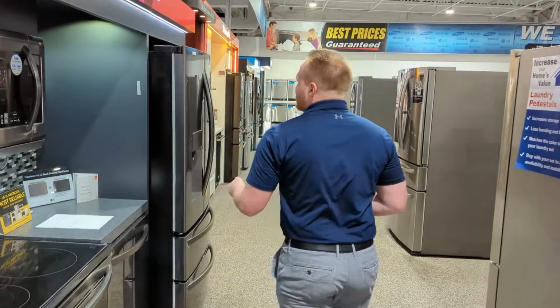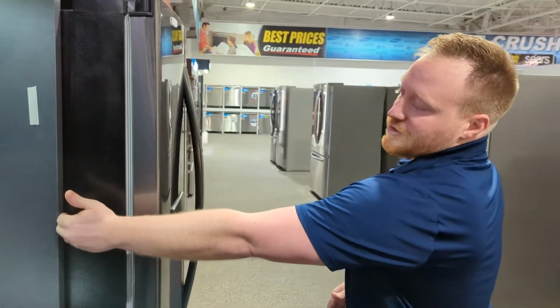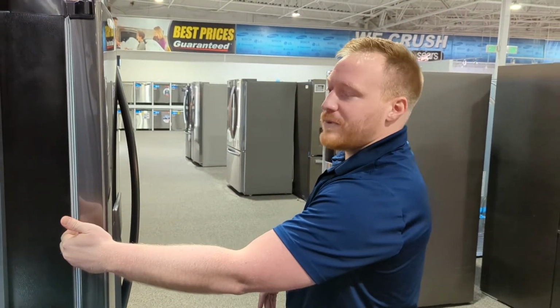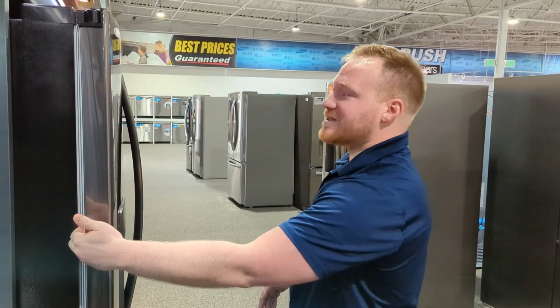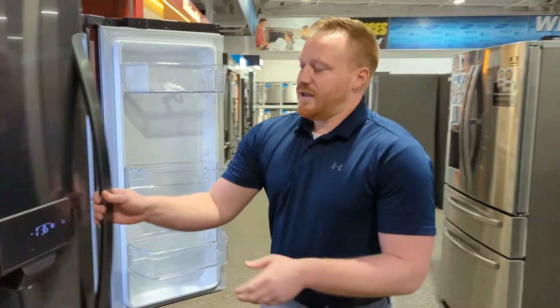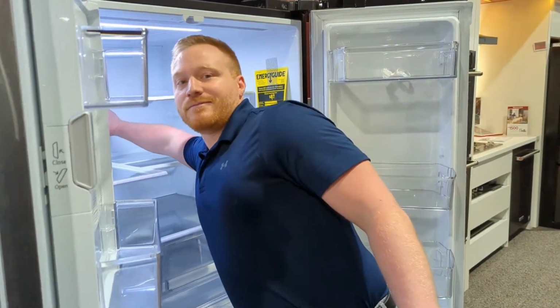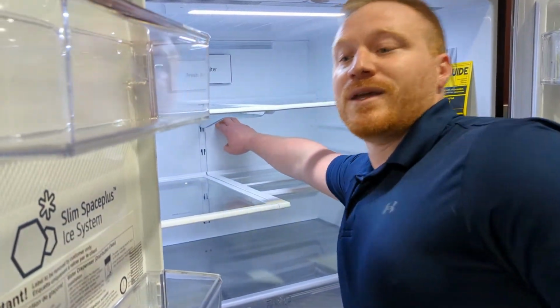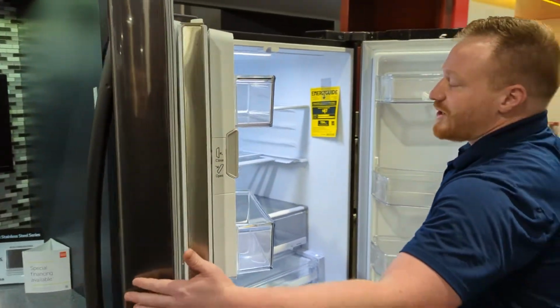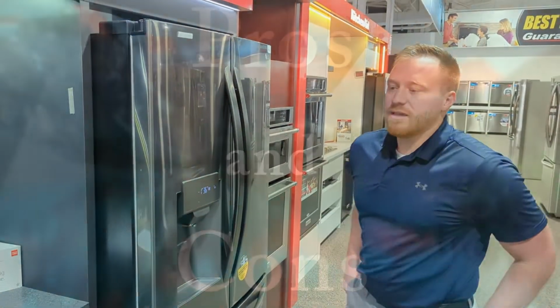So in contrast, this right here is a standard depth refrigerator. So you can see it is going to stick out a little bit past the edge of your countertop and cabinets. And to show you the comparison, when I stand at the edge of this one, I actually have to lean in to touch the back of the refrigerator. So that's an easy way to tell just by look and feel the difference between the two of these.